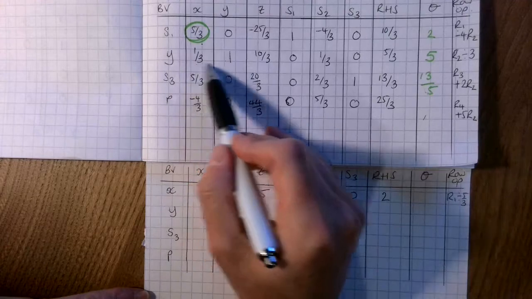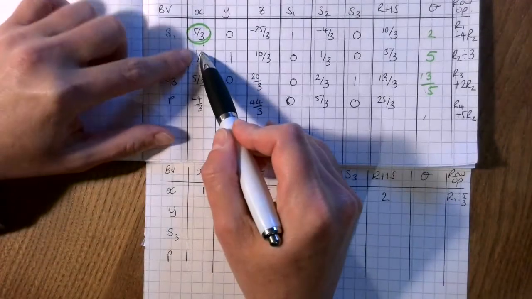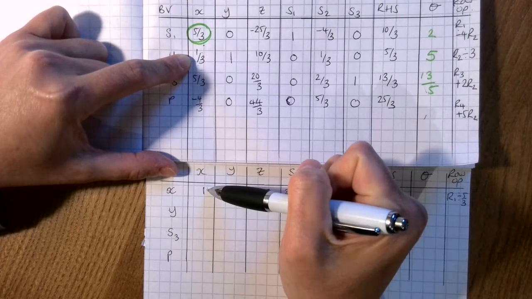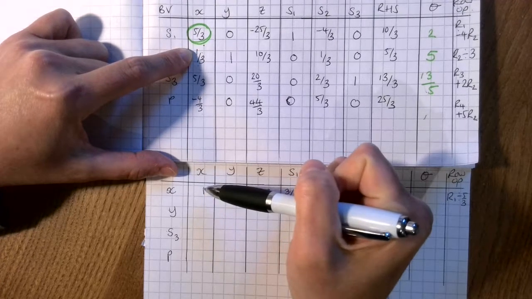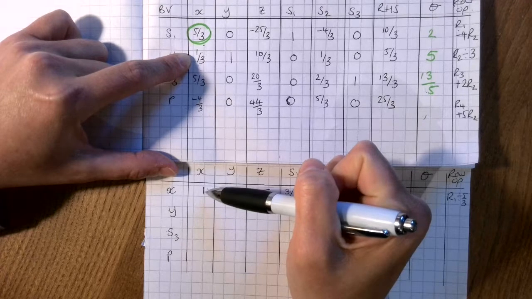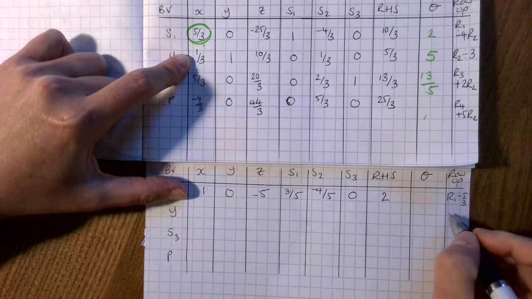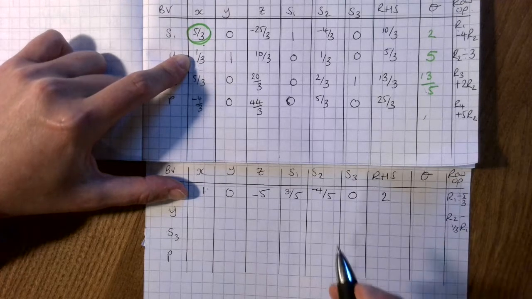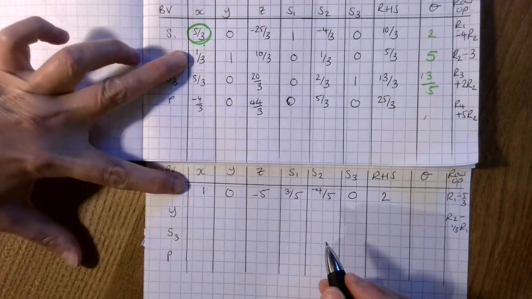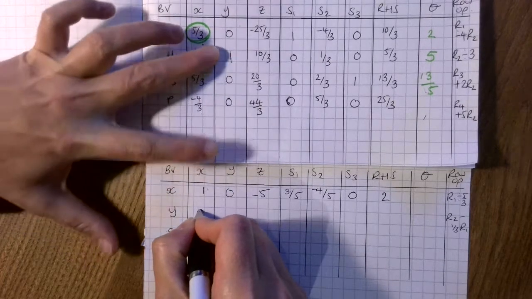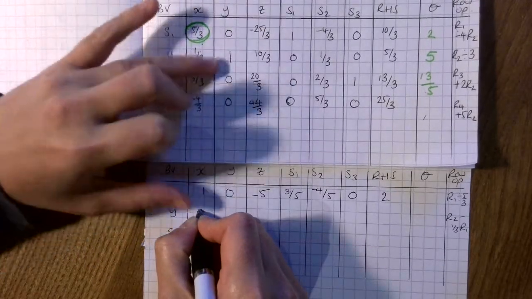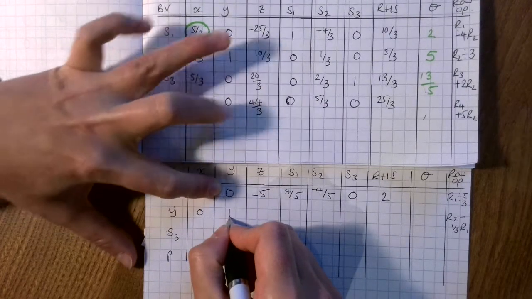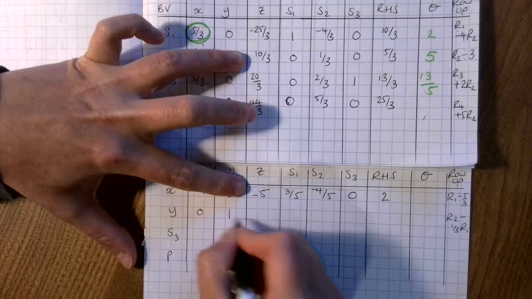Now the next one, I want to make that into a 0 by adding or subtracting multiples of this. So I'm going to need to do row 2 take away 1/3 of row 1. So that take away 1/3 of that is 0. That take away 1/3 of that is 1.